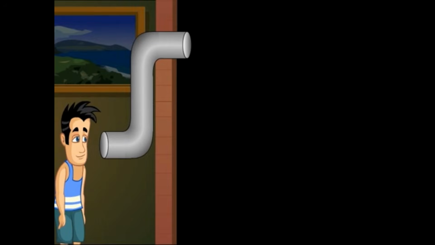Let us now try and understand the working principle of a periscope. A periscope basically works on the principle of multiple reflections. Let me explain. If you look carefully, you will see that the periscope consists of two plane mirrors that are fixed at each of the two bends. Now these mirrors are marked as M1 and M2.